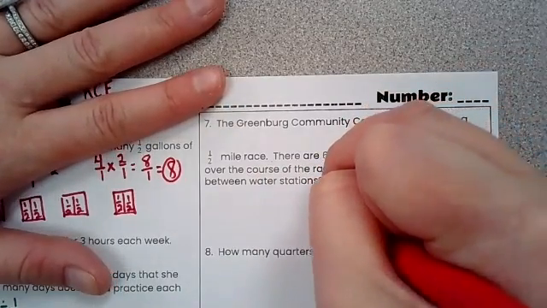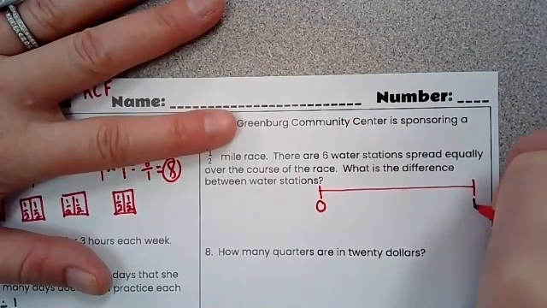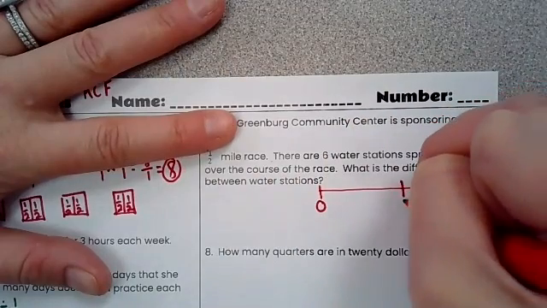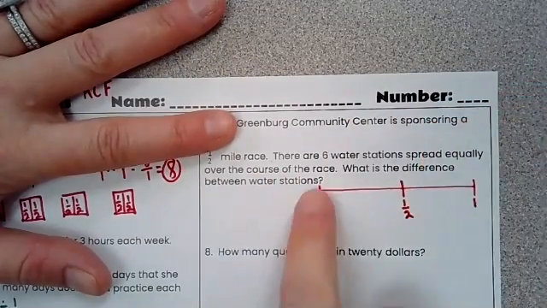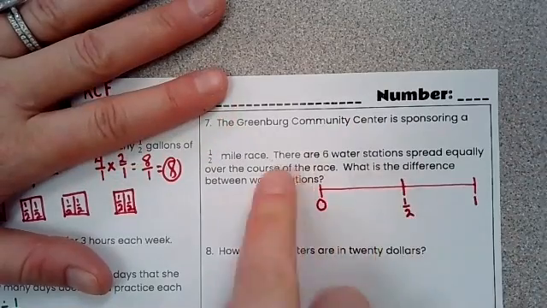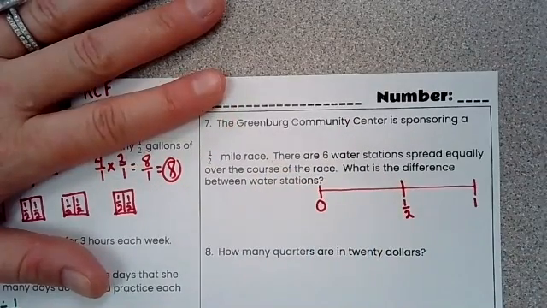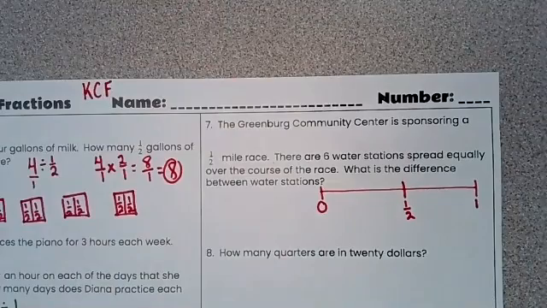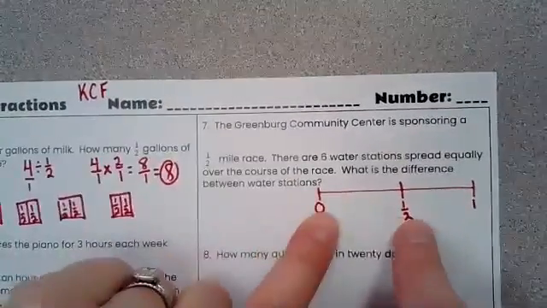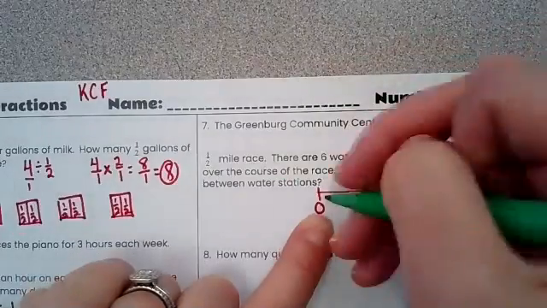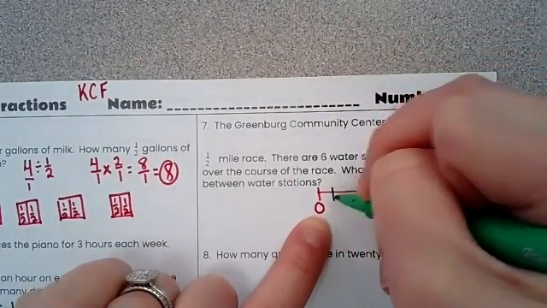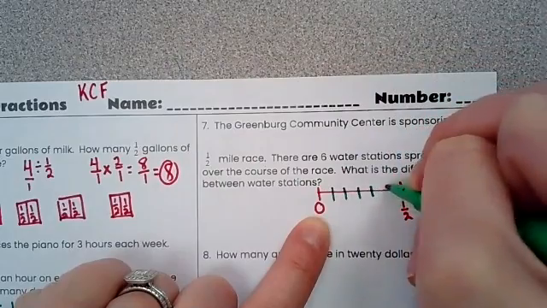Okay, so you start here, you've got 0, you've got 1, and then this is a 1/2. So it's a 1/2 mile race. There are 6 water stations spread equally over the course of the race. So what I want you to do is, since the race is a 1/2 mile, draw 5 lines in between to split it up equally. 1, 2, 3, 4, 5.